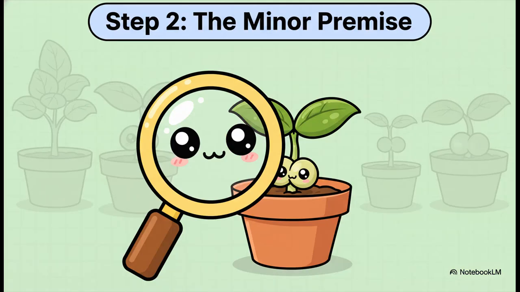Now for the minor premise. This is where you connect your specific experiment to that big general rule. We're not testing all plants in the world, we're testing this specific bean plant. So our minor premise is just that. This bean plant is in fact a plant.